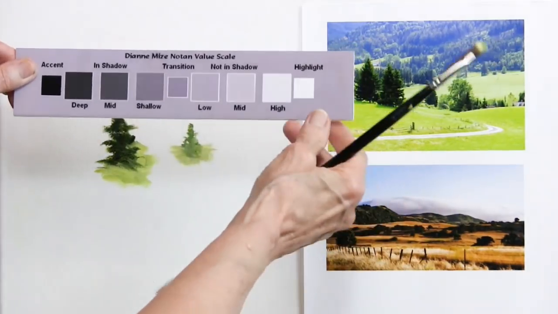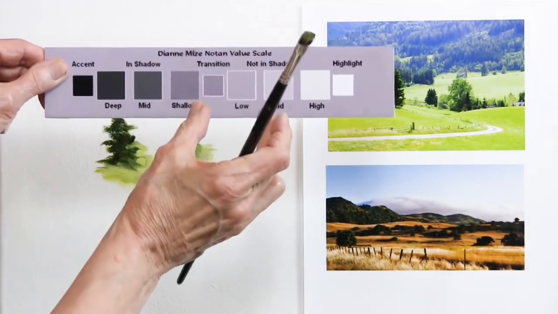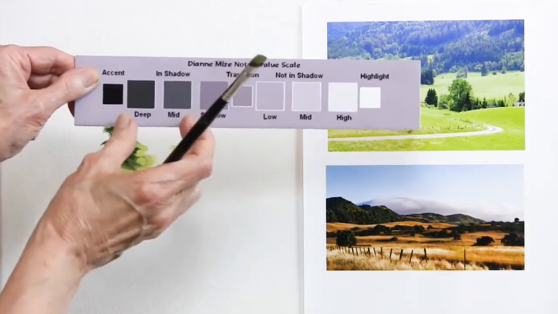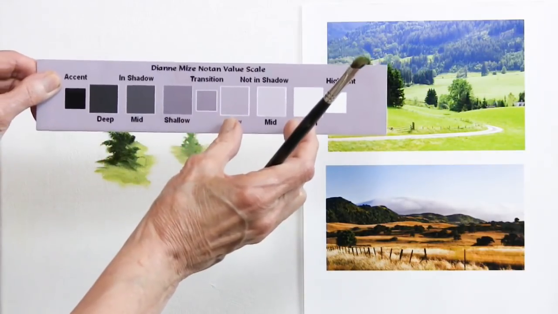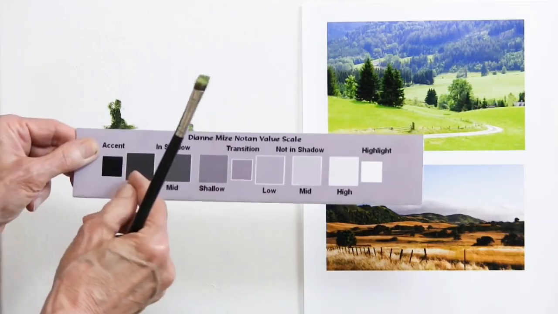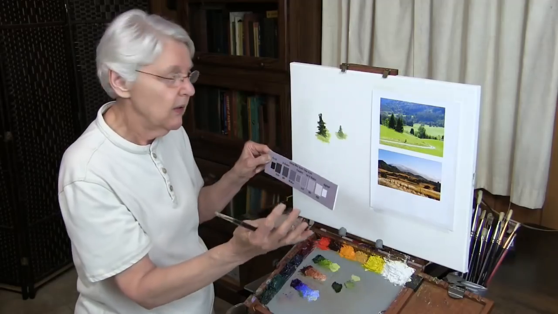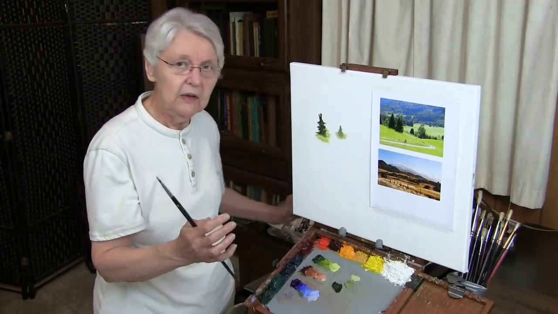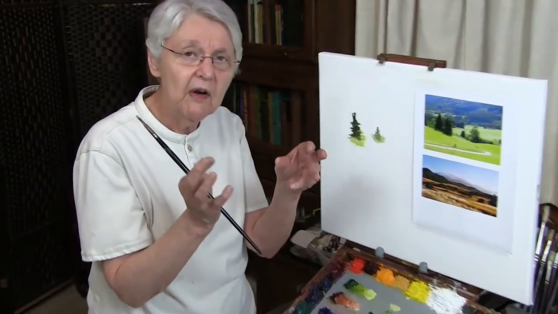So the closer those values are together, regardless of where they are in the value range, the less the contrast is. The further they are apart, the stronger the contrast. So you're going to see the ones in the distance be very, very close. The ones that are close up to us are going to be very, very strong.